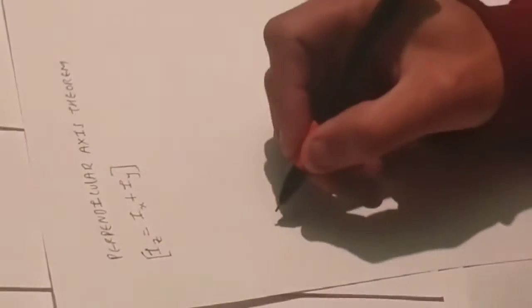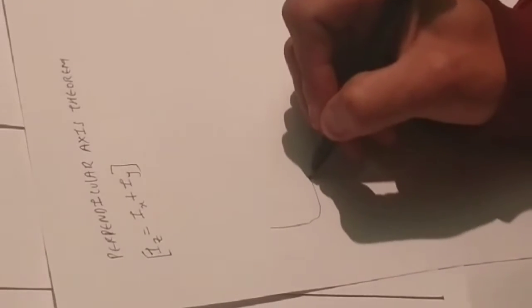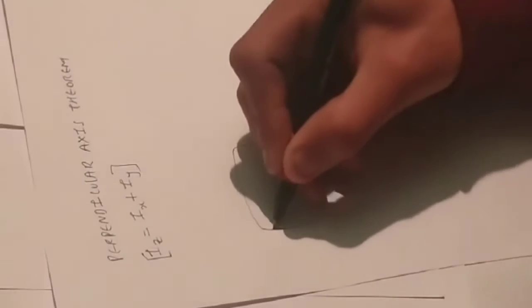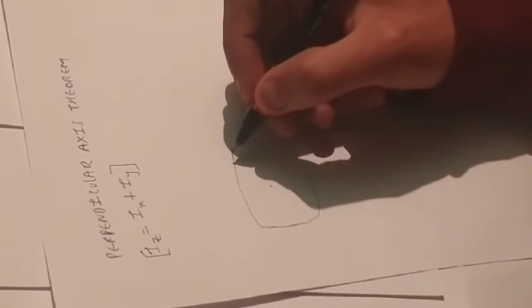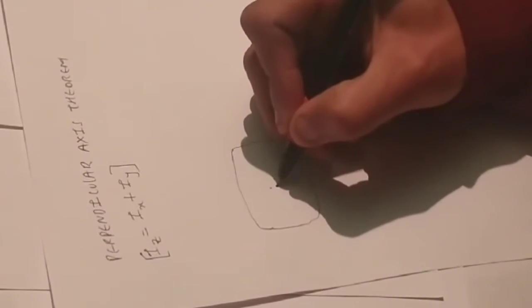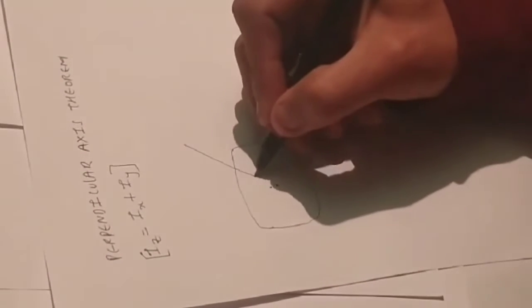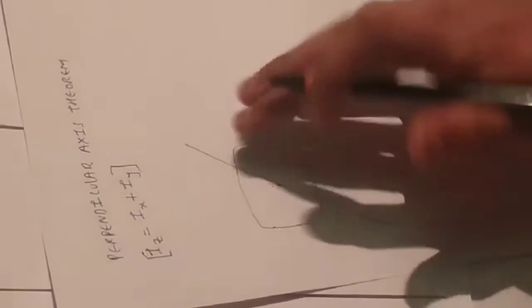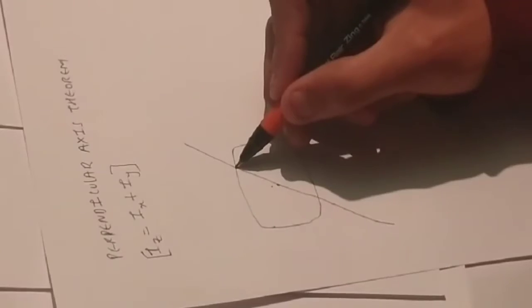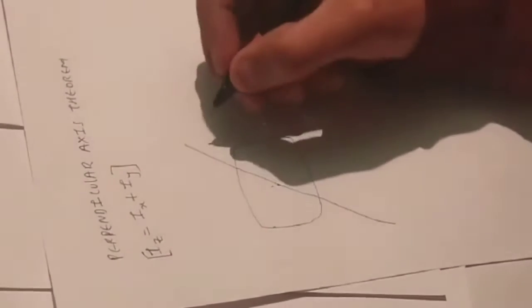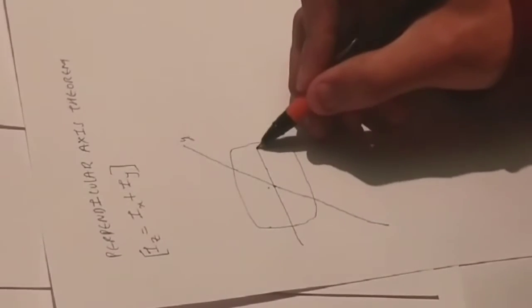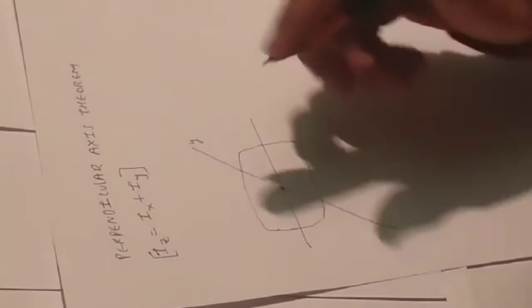So here is a plate, a 2D plate, and let us mark our axes. This is the center, and this is the y-axis, and the x-axis aligns with the plate.